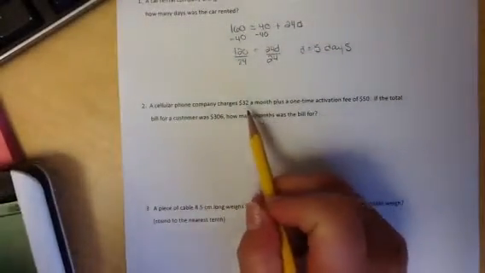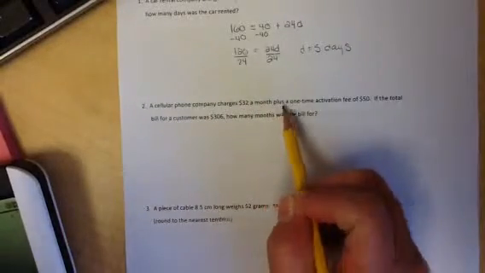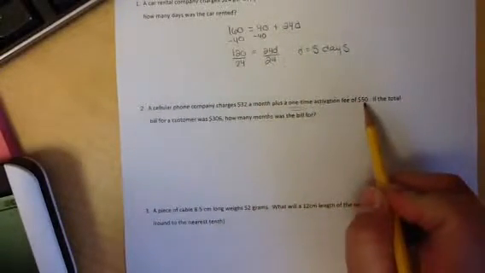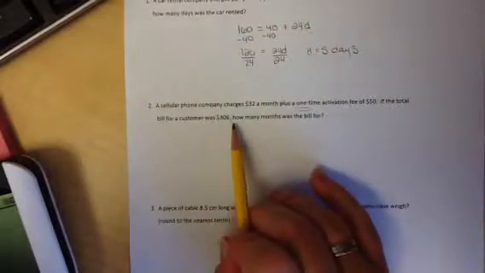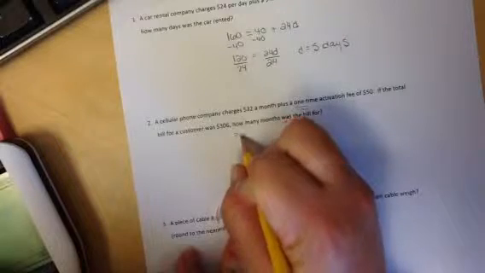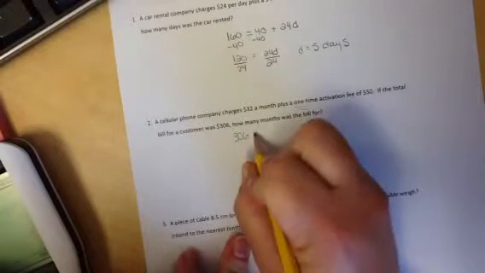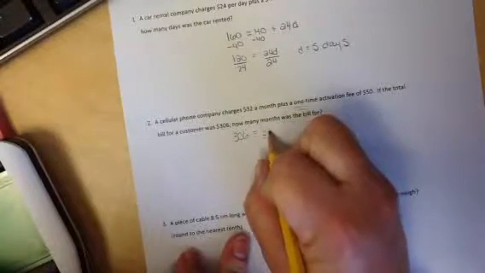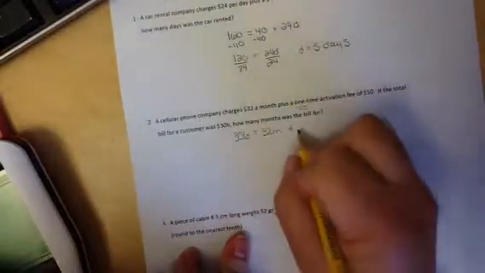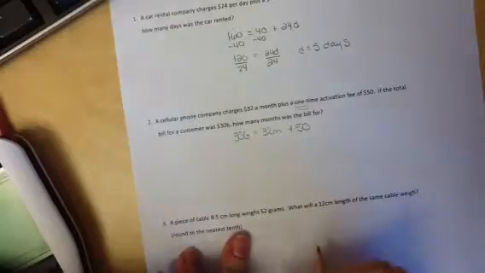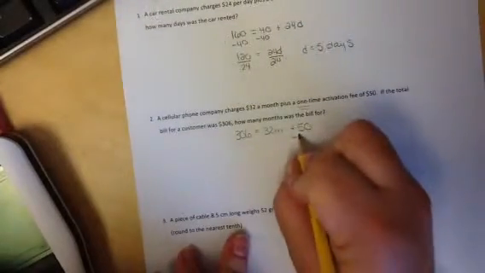Okay, number 2. A cellular company charges $32 a month plus a one-time activation fee of $50. If my total bill was $306, how many months was the bill for? So again, 306 is your total. I pay $32 per month plus this one-time $50 charge. So solve for the variable m, the number of months.